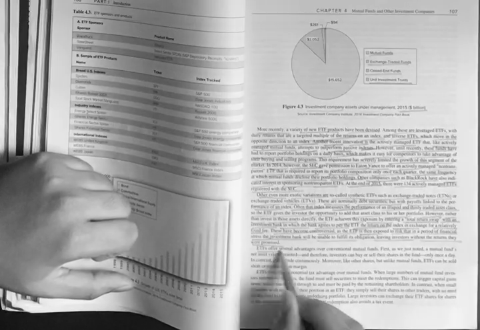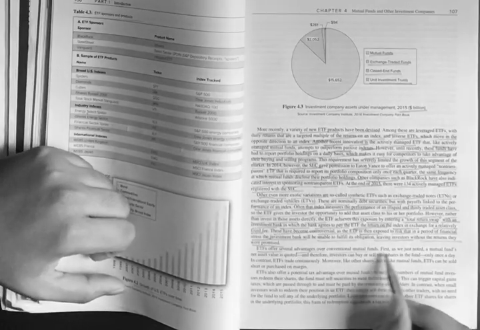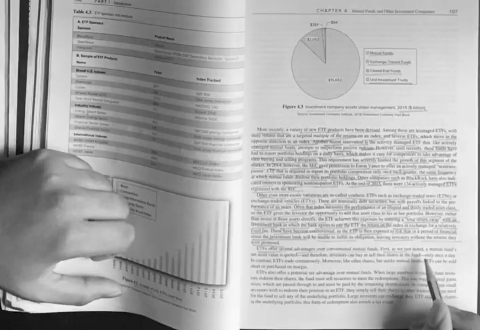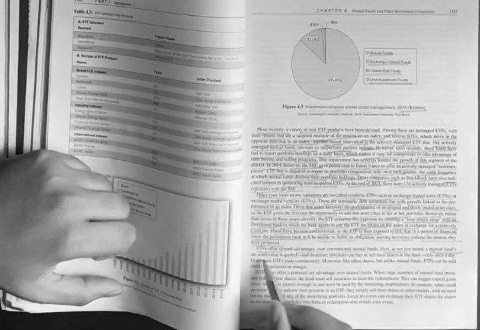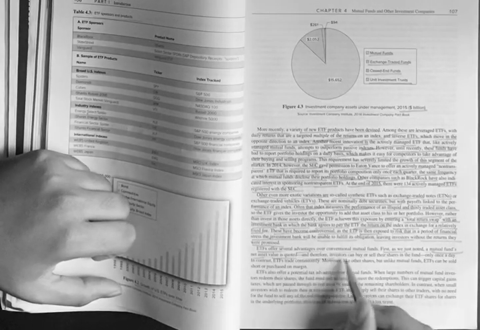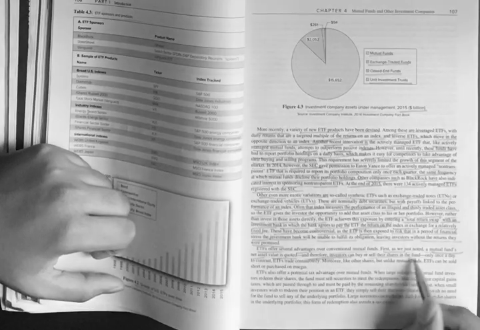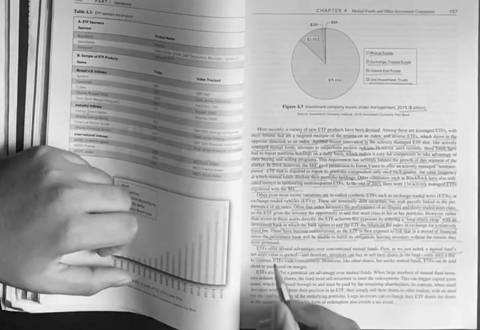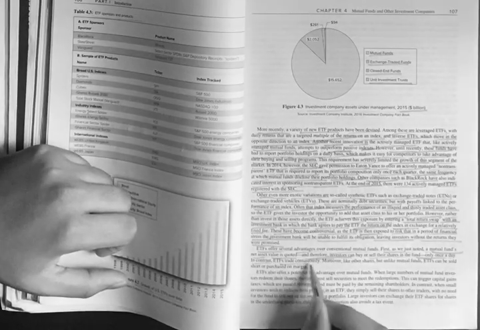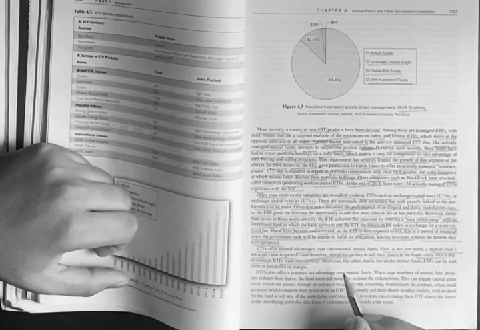ETFs offer several advantages over conventional mutual funds. First, as we just noted, a mutual fund's net asset value is quoted, and therefore investors can buy or sell their shares in the fund only once a day. In contrast, ETFs trade continuously.